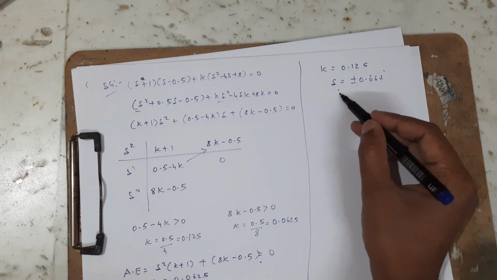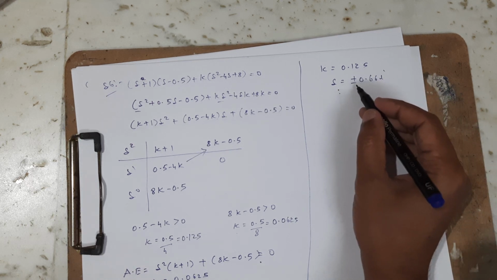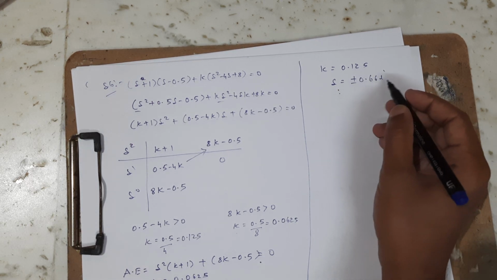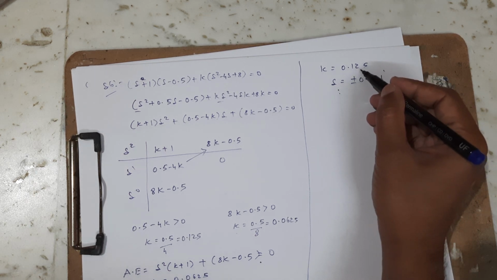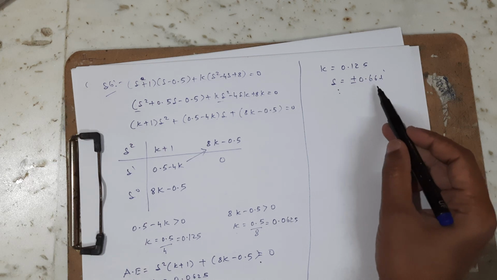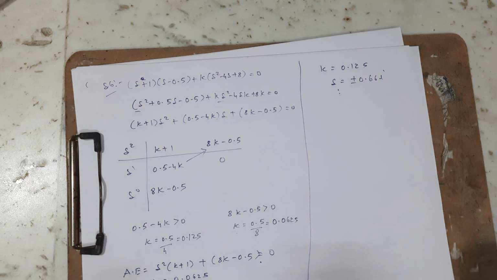I hope you can simplify this. So s is equal to plus or minus 0.66i. This is when k is equal to 0.25. So the root locus is going to intersect at this point.